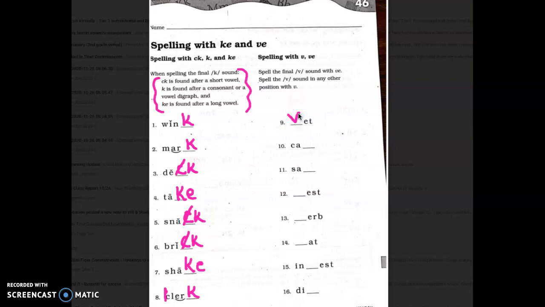Number 10, we have a final V sound. So we're going to put VE. It is a quiet E, and a K back. And let's code it with macron. Number 11, save. V-E, quiet E, macron.